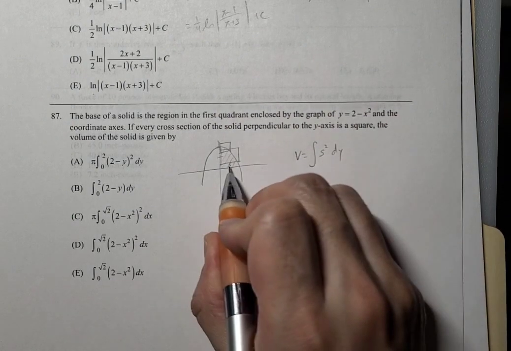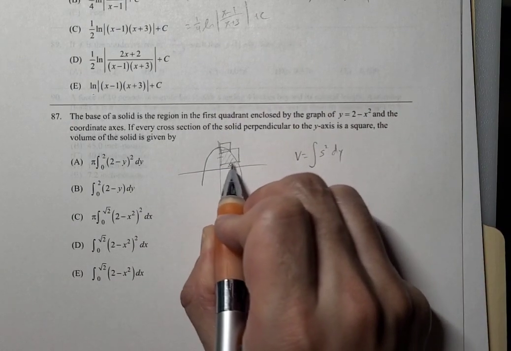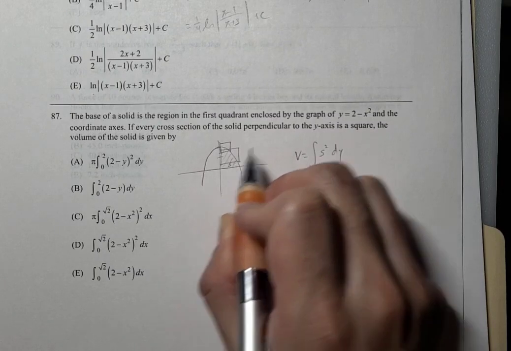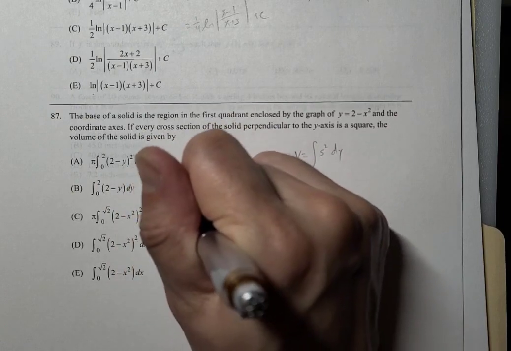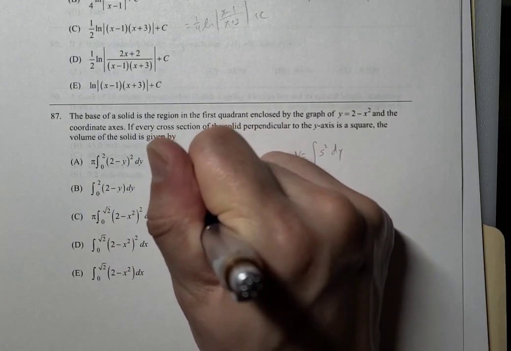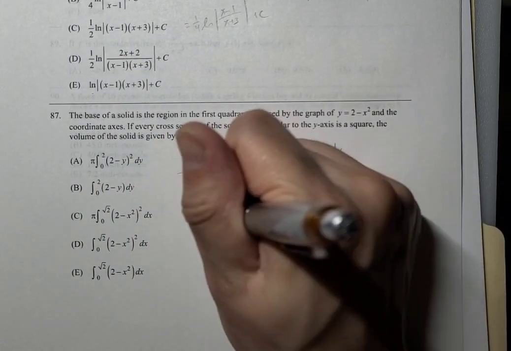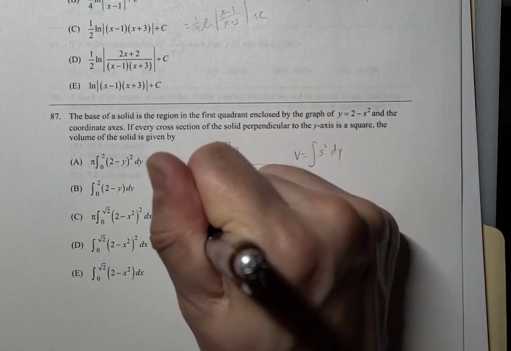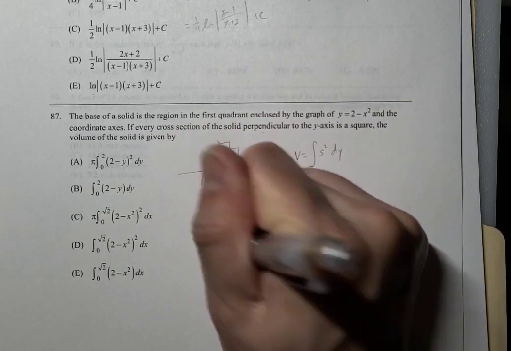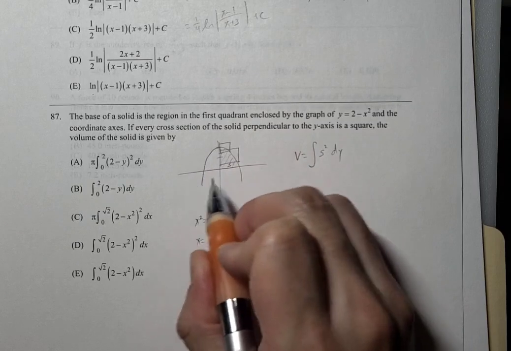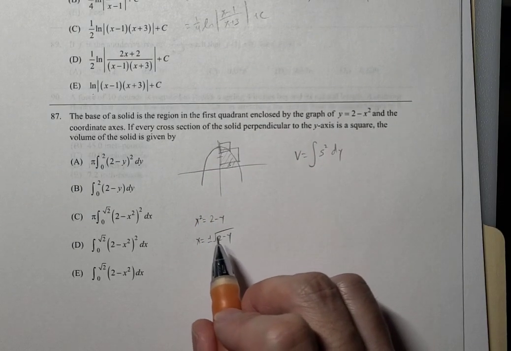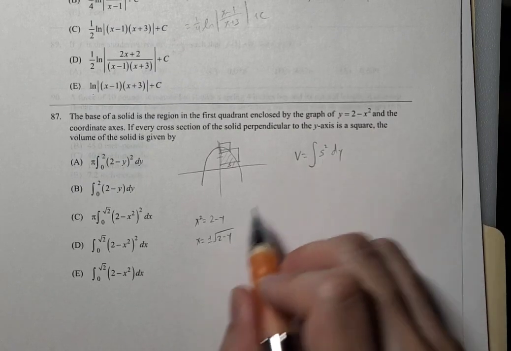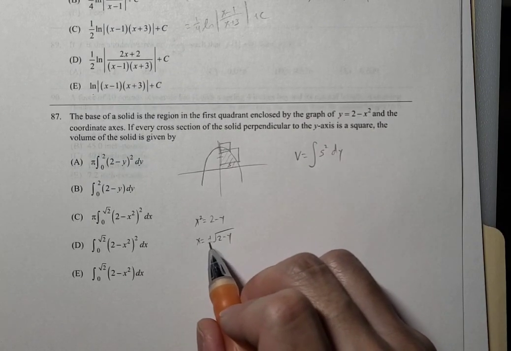So what is S? What's this length here? Well, we can write this as x in terms of y. So x squared is 2 minus y. So x would be plus or minus square root of 2 minus y, which corresponds to the two branches. This one would be the plus. But we square it, so technically it wouldn't matter mathematically if it's plus or minus.